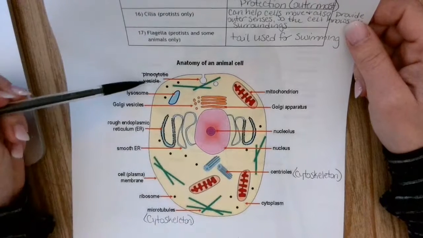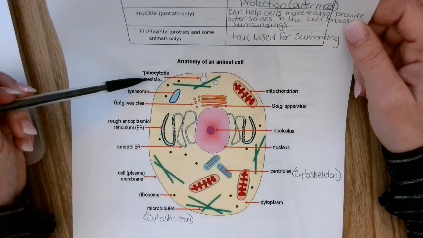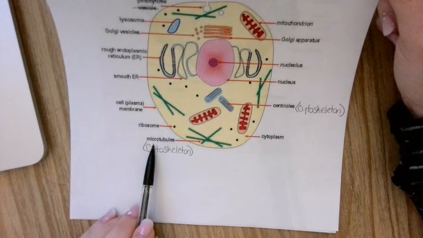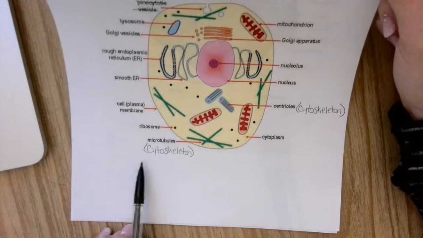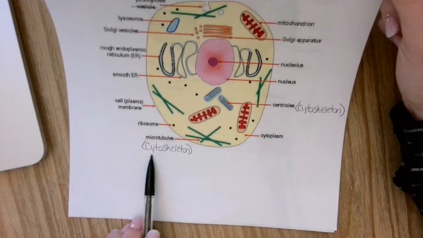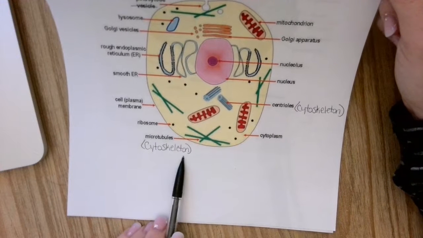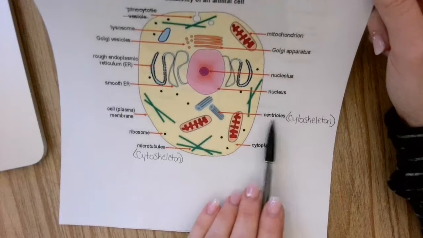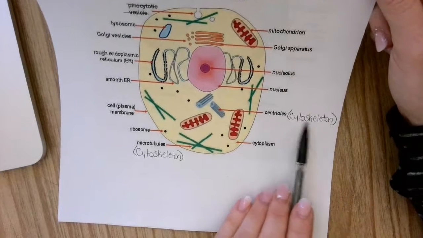You do not need this organelle. And then right here, microtubules, you need to also just write in parentheses that it is cytoskeleton. It's just a form of cytoskeleton. And same with centrioles. Centrioles is also a form of cytoskeleton.